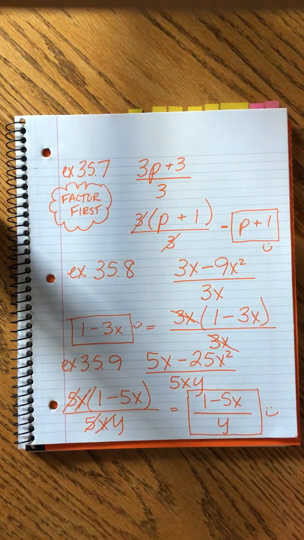Fun, right? Straightforward, nice, crisp, clean algebra. I hope that was a lesson that feels neat and tidy in your head and your Jenga tower is strong and firm. Okay, that's all for lesson 35. Thank you, goodbye.